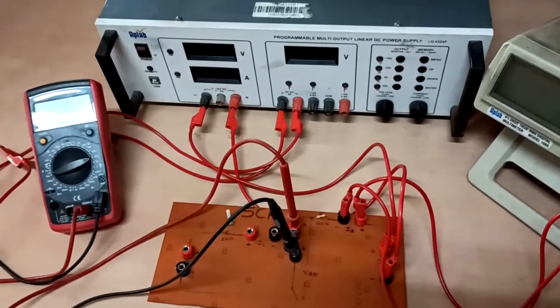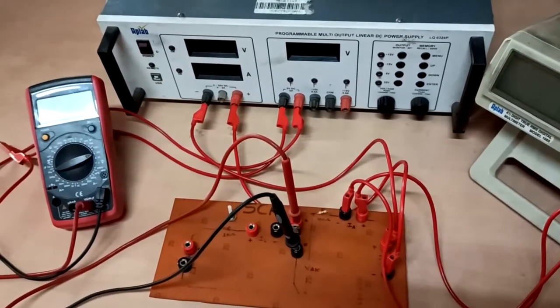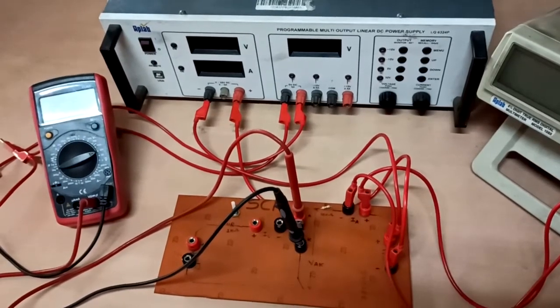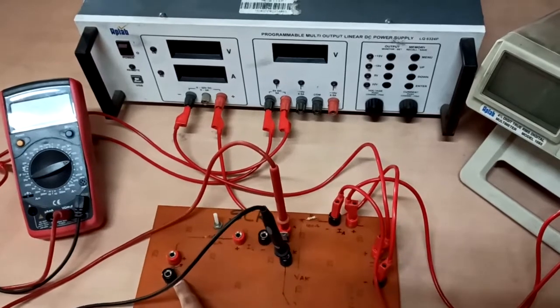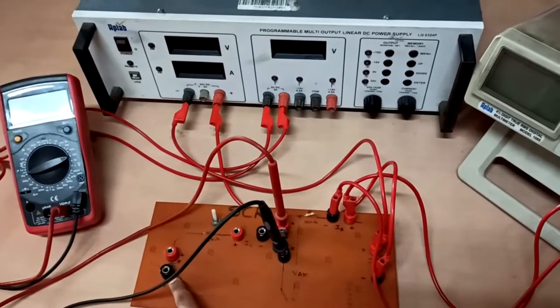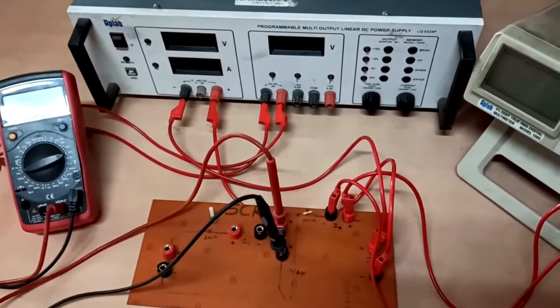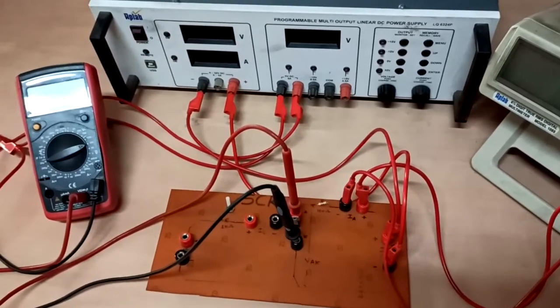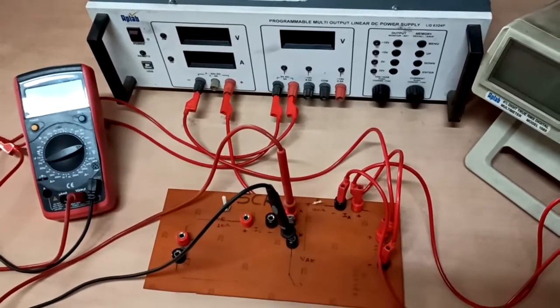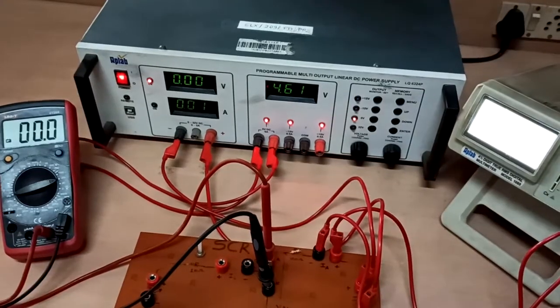As we have studied in theory, for the reverse blocking state or forward blocking state, we are not going to supply this VG. We are not going to give the power supply to this VG. So I have not connected it here. Now we will start the power supply and multimeter. So I have started it.